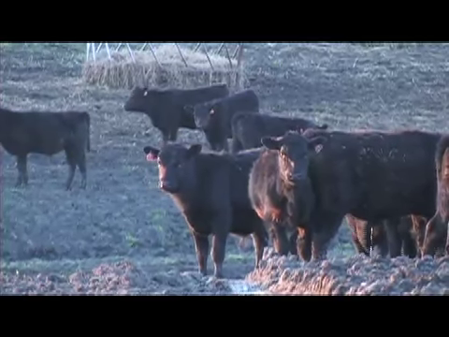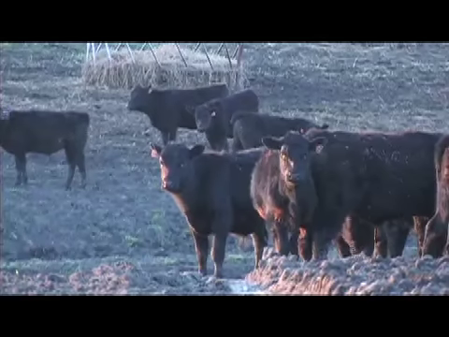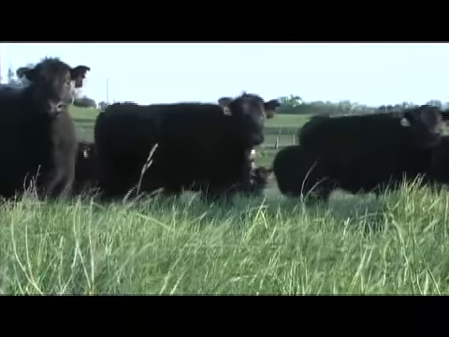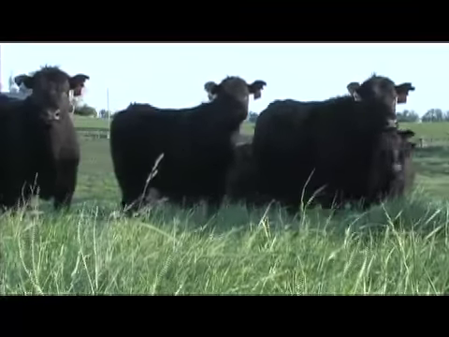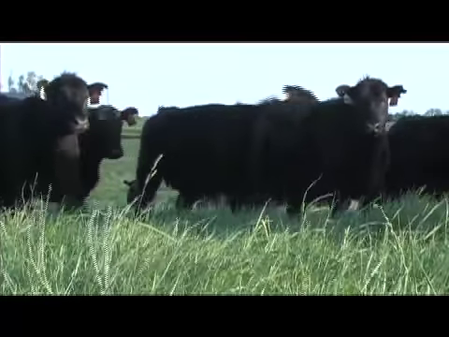And that means you reduce the generation interval, which means greater genetic progress, which means better utilization of your overall resources. With the application of this technology, you can gain insight into the genetic merit of the animals at such an early stage in life.